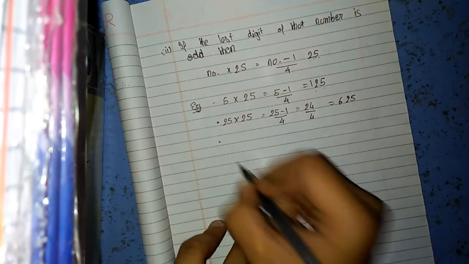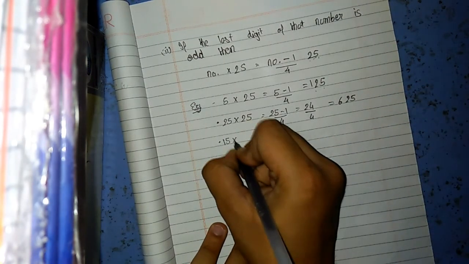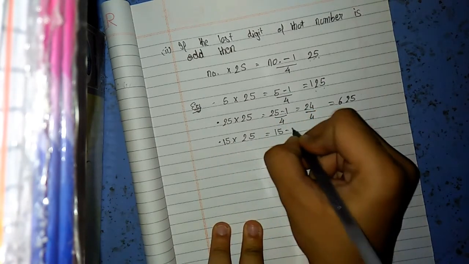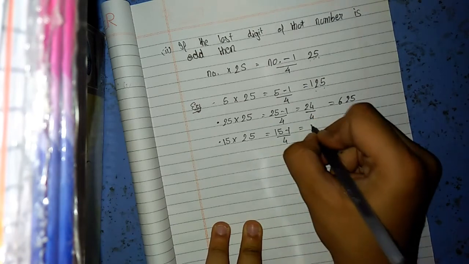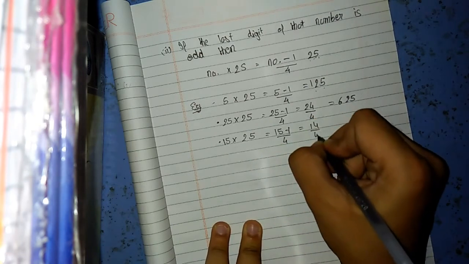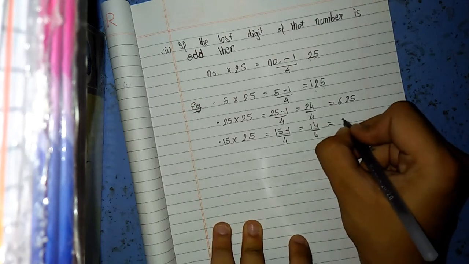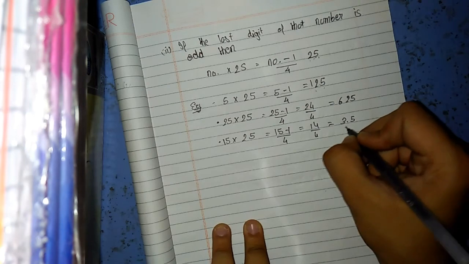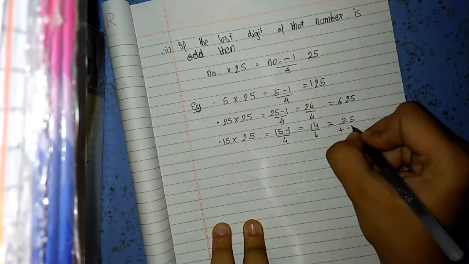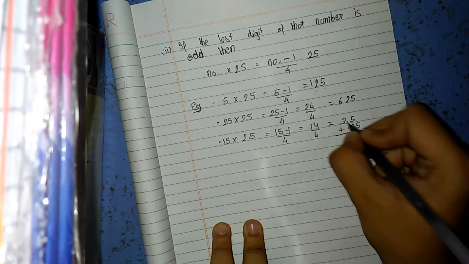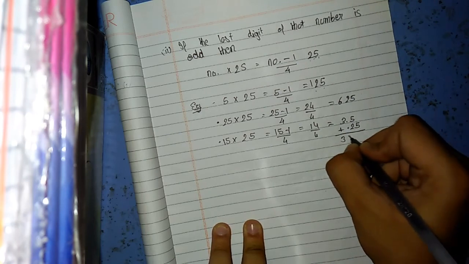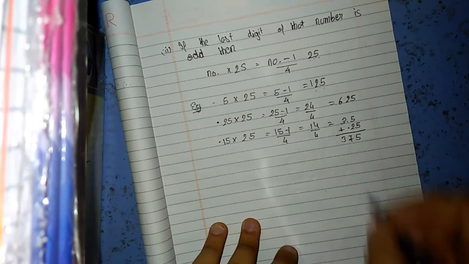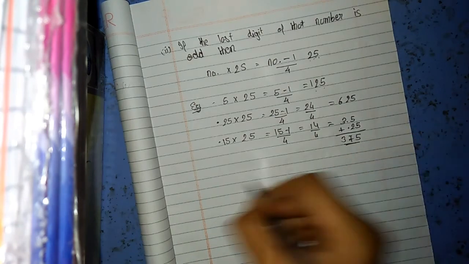In some examples like 15 into 25, you have doubts. First 15 minus 1 divided by 4, it gives 14 by 4. When this is divided by 4, we get 3.5. Then how to add? Then we have to add 0.25 to it. It gives 375. But don't put the point now. So your answer is 375.